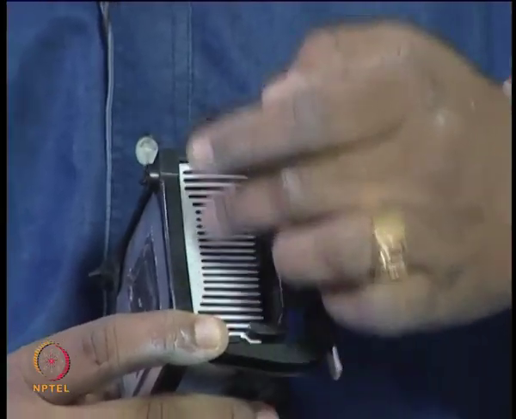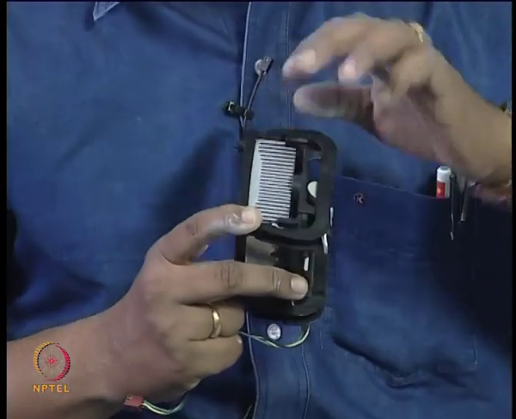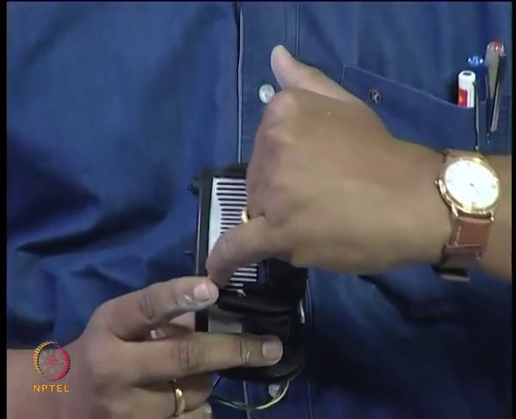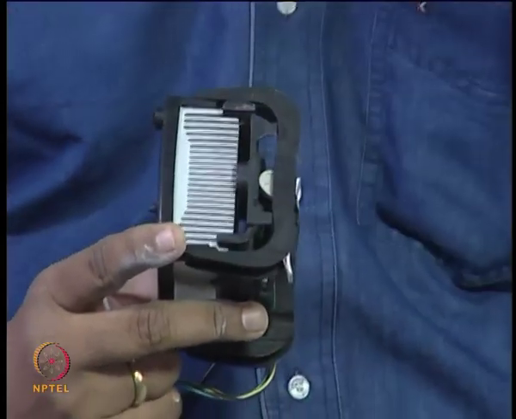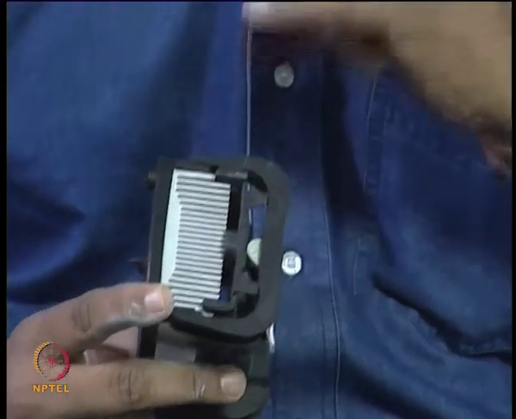If you find out the efficiency and the total heat transfer from each fin, you can get the heat transfer from all the fins. Now, if the fins are not there, this base surface will transfer a heat equal to h A delta T.